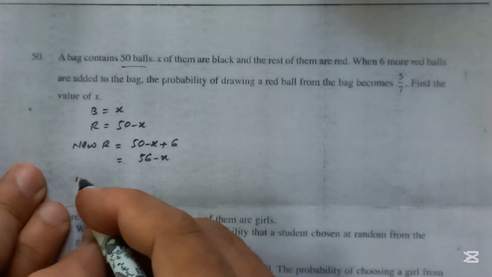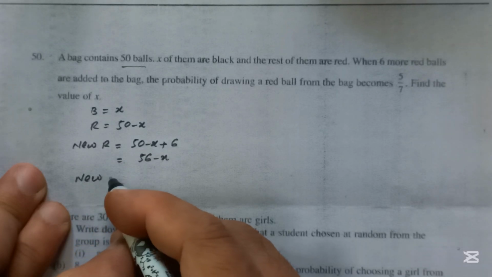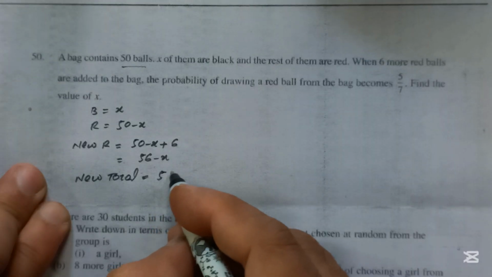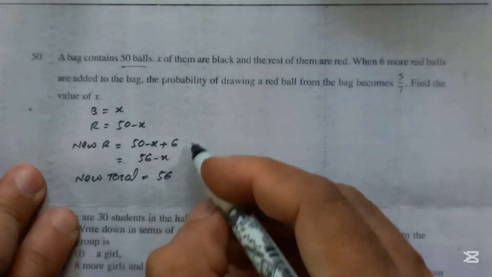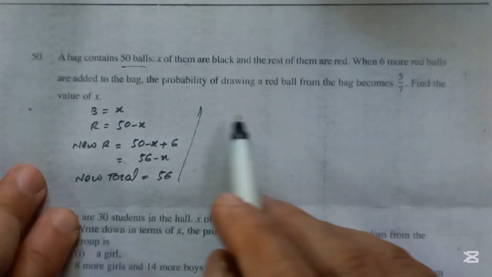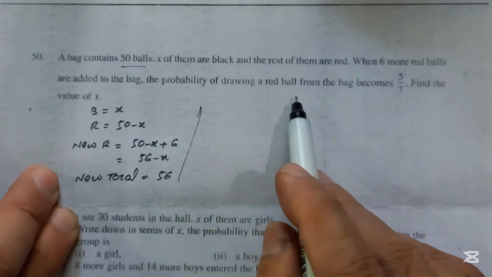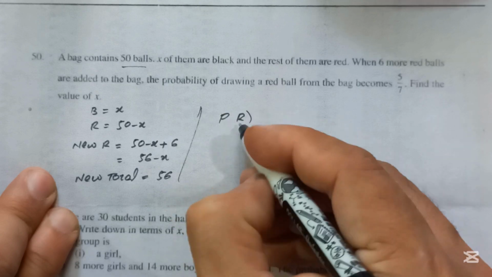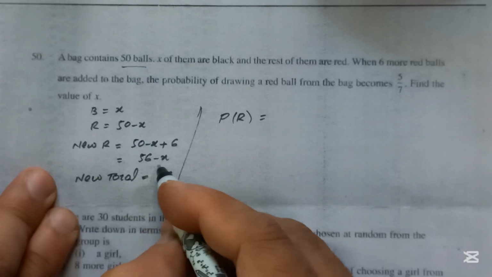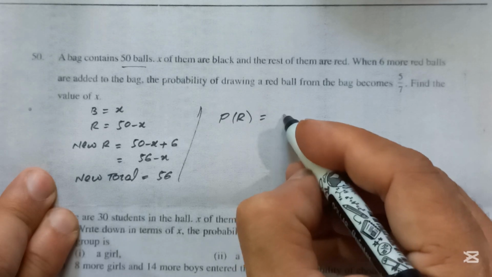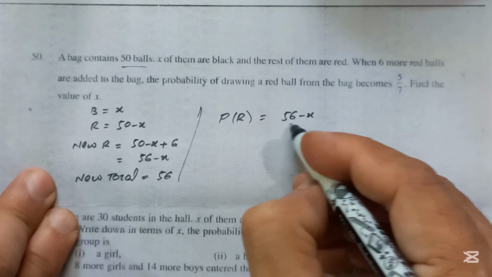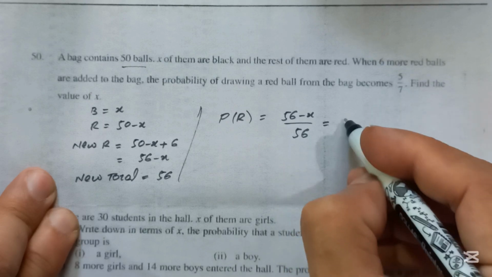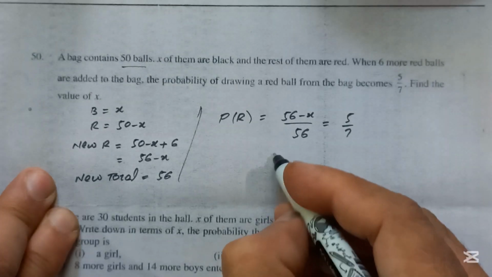And the new total will also change. That will be now 56, because 50 was the previous total and now 6 more reds are added. The probability of drawing a red ball from the bag becomes this. Now the probability of red: the favorable number is 56 minus X, this is the total number, and the probability is now 5 by 7. Just cross multiply the values.